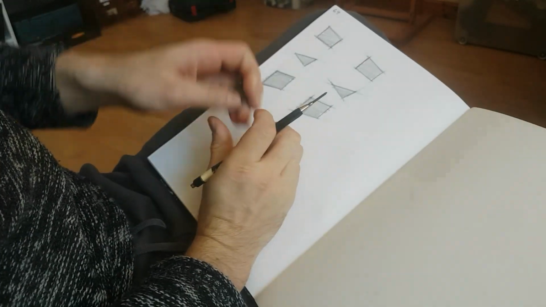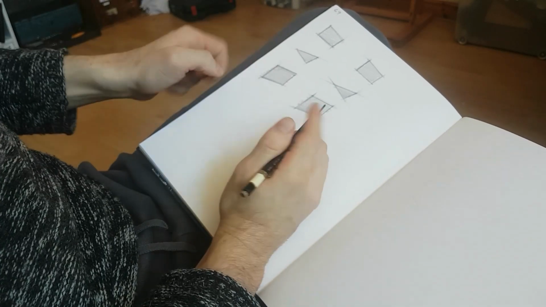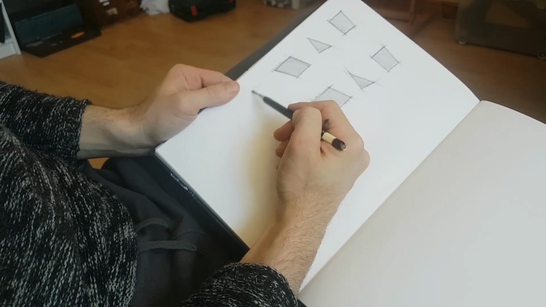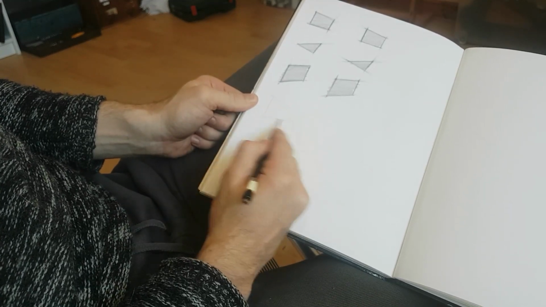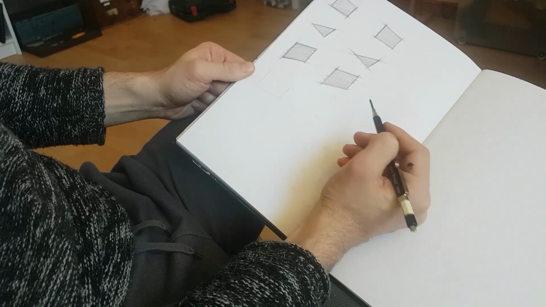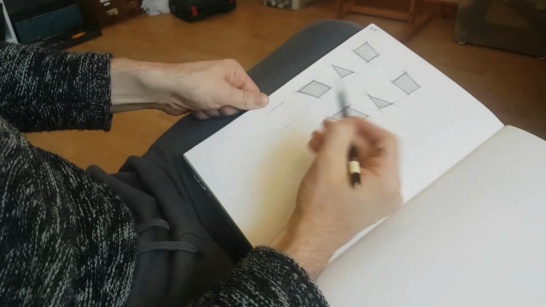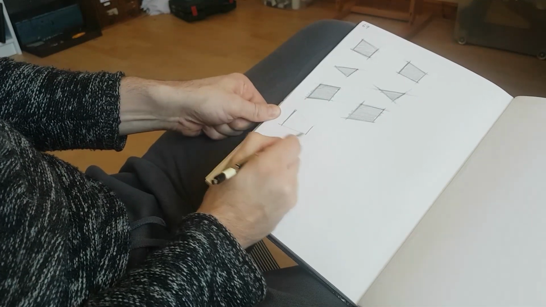Sorry about that. Had a camera malfunction and skipped ahead a bit there. So I'm going to redo another shape like this one. Make a slightly different one. So more trapezoidal, a tilted trapezoid. So I'll just darken that like the other ones were.